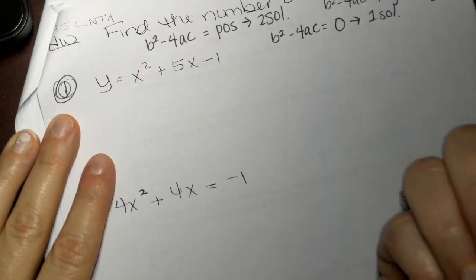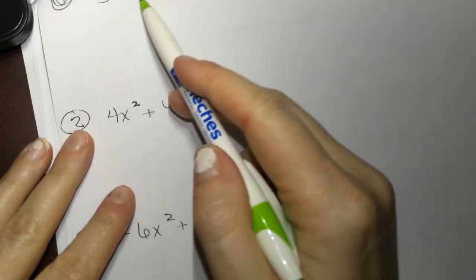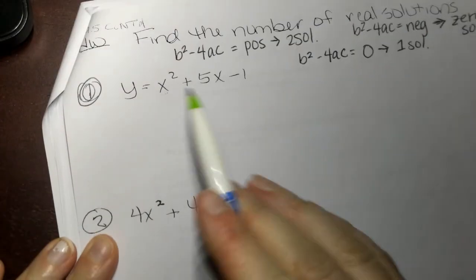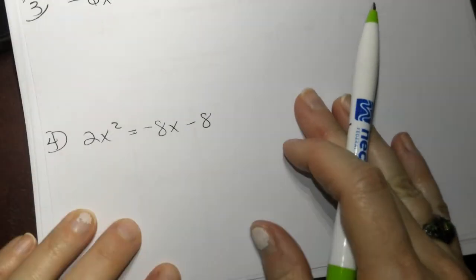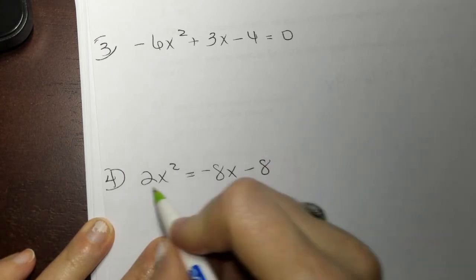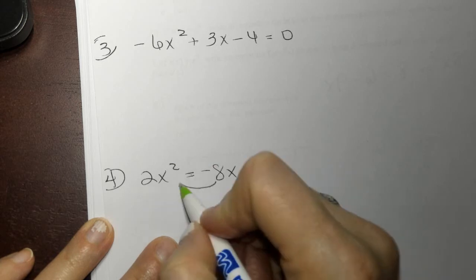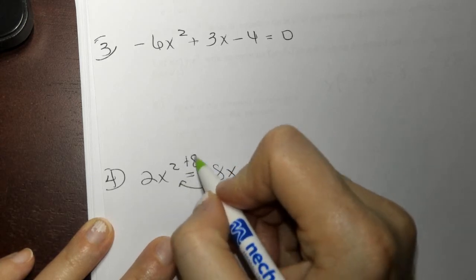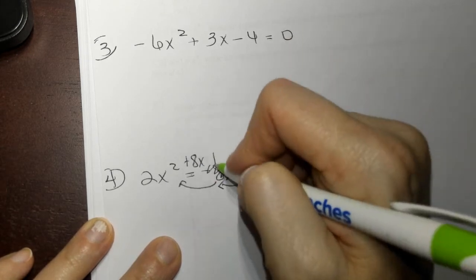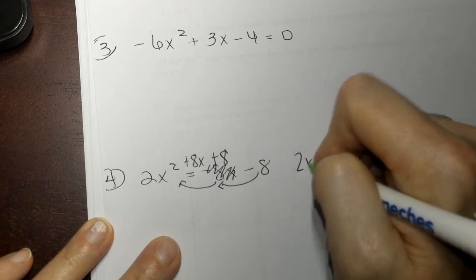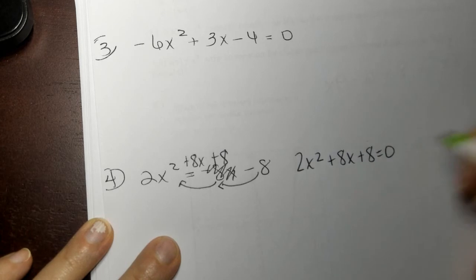I'll do this one with you. Actually, I'm not going to do that one with you, because that one's already equal to 0. Okay. I'm going to do number 4 with you. Down here, all of this has to be equal to 0. So we're going to move this to the other side. That becomes plus 8x. And then this to the other side becomes plus 8. So I'm going to rewrite this: 2x squared plus 8x plus 8 equals 0.